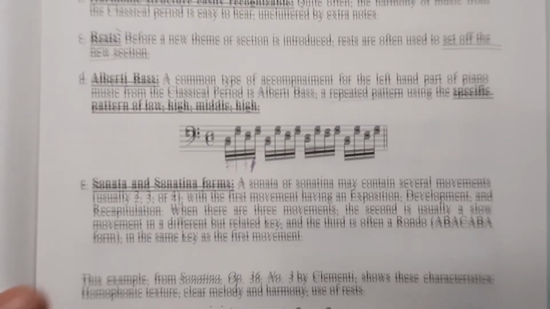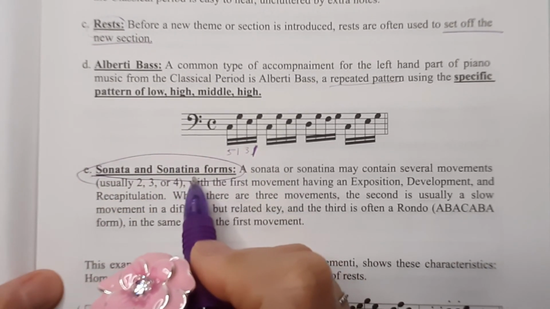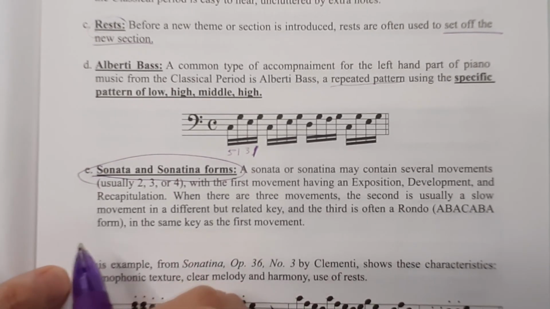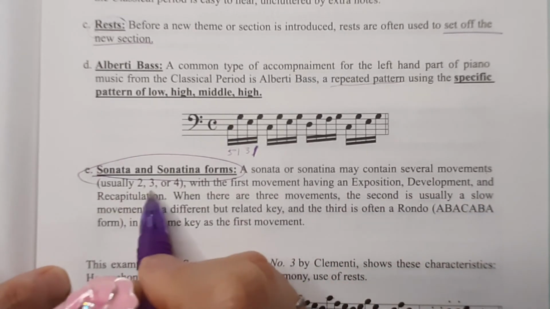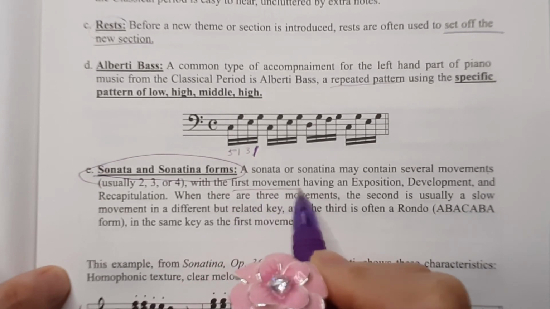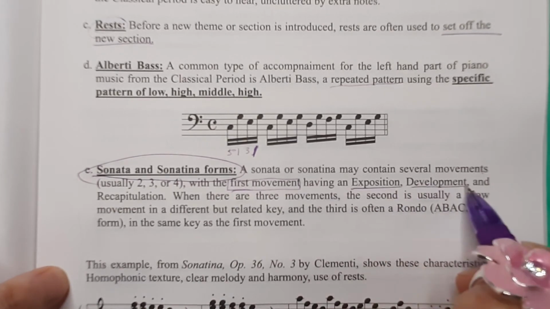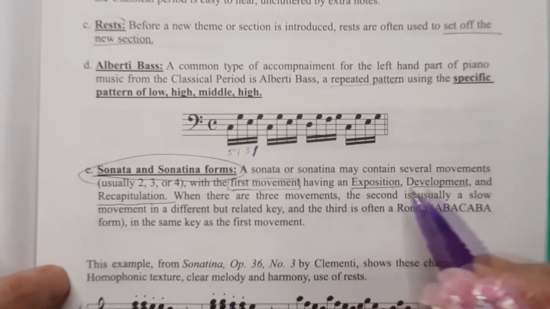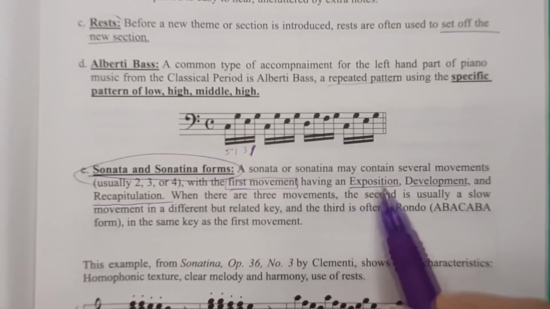Okay. And this is a big thing here: sonata form or sonatina form. Ina means a little, right? So it's a short sonata, the little sonata. Movements here. A sonata or sonatina may contain several movements, usually 2, 3, or 4. The first movement is in sonata form, which is exposition, development, and recapitulation. Recapitulation is almost the same as exposition.